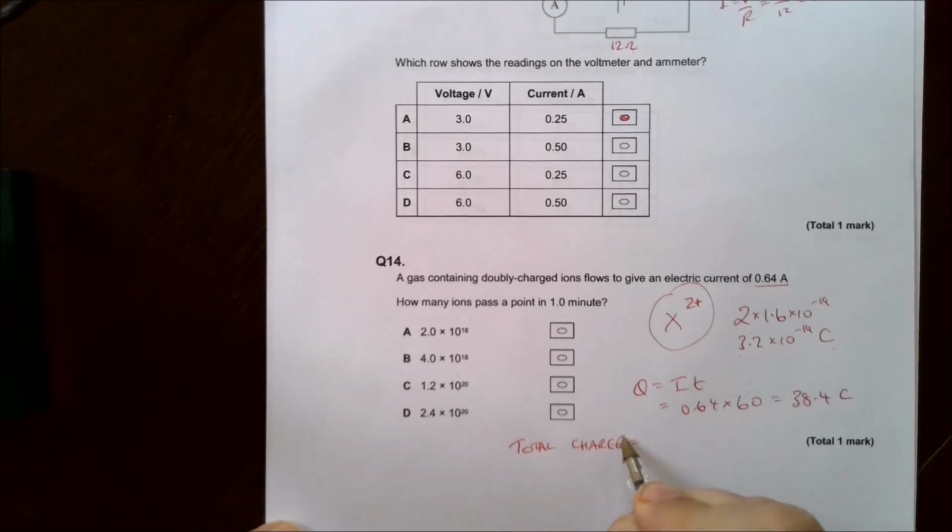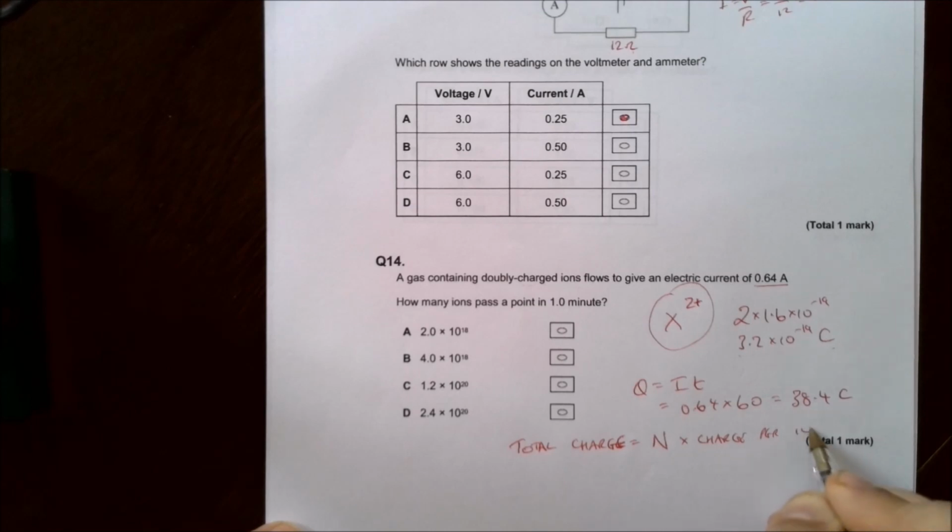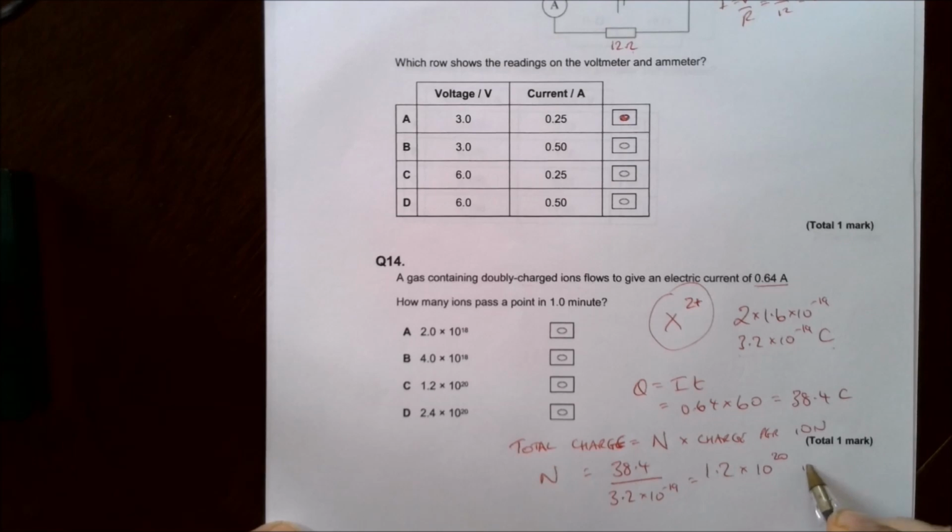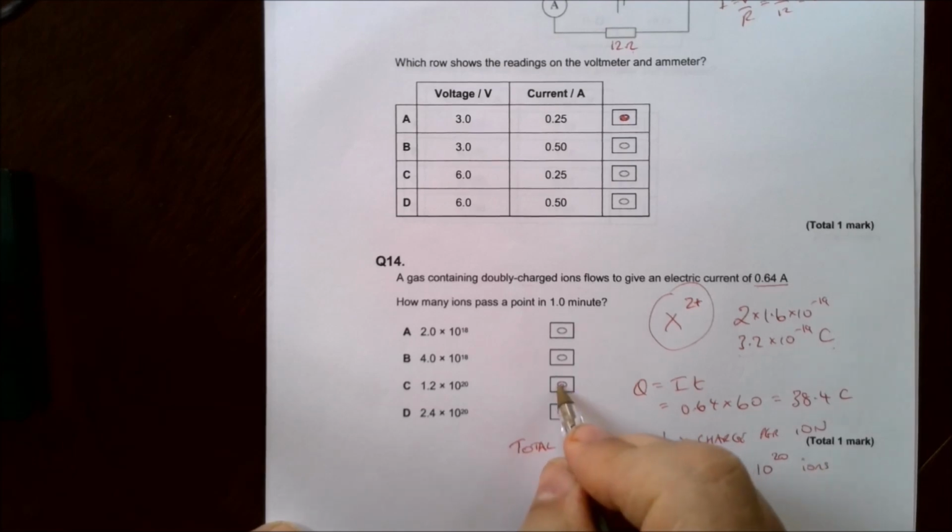The total charge is the number of ions times the charge per ion. So the number is the total charge, which is 38.4, divided by the charge on each one, which is 3.2 times 10 to the minus 19, and that gives you 1.2 times 10 to the 20 ions going past.